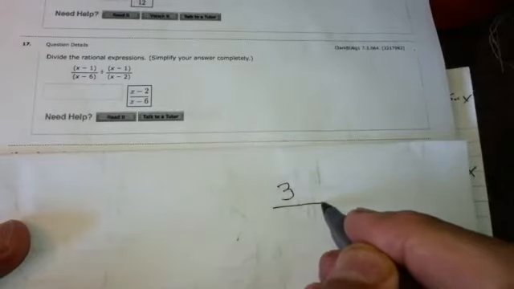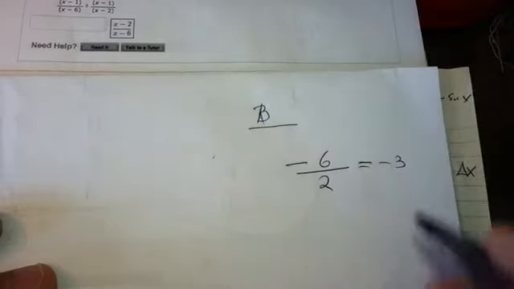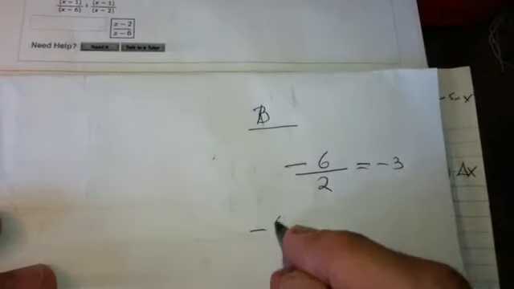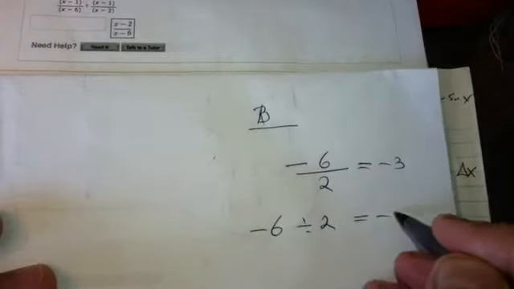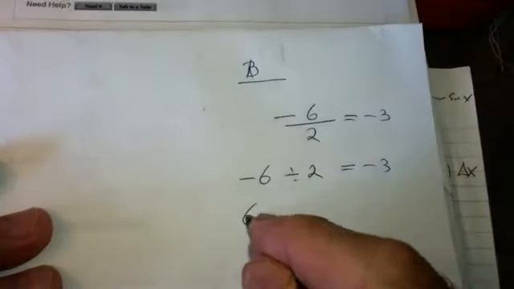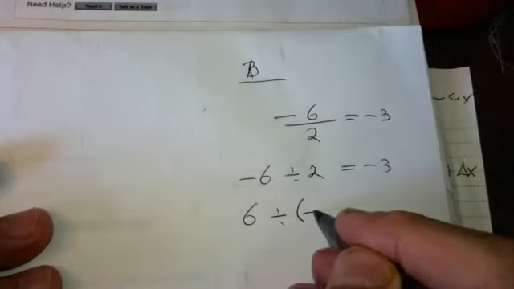They put that negative sign, so it might just confuse you a little bit. Oh, in division, let me ask you this. If you have minus 6 divided by 2, isn't that minus 3? What is minus 6 divided by 2? Minus 3. What is 6 divided by minus 2?